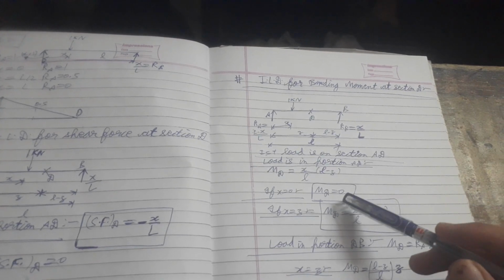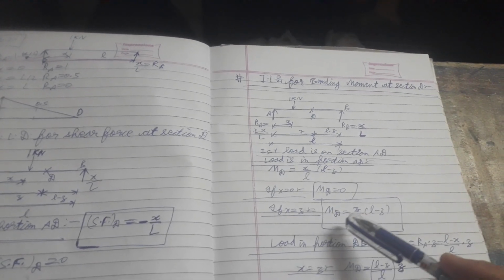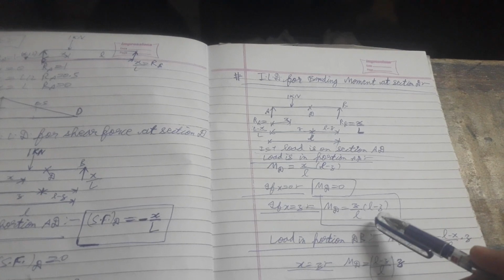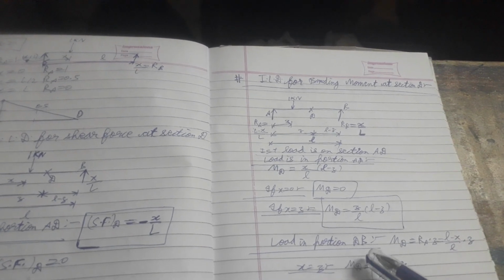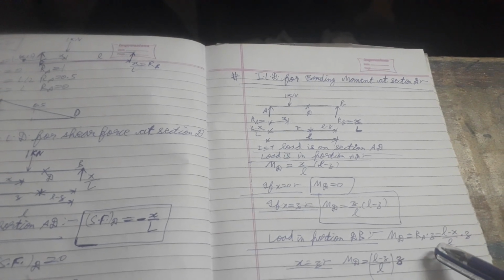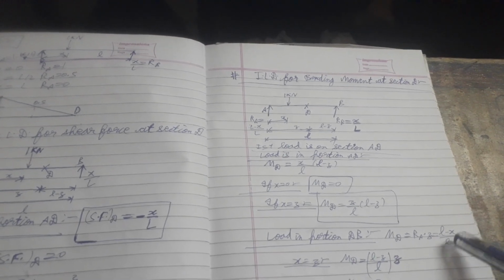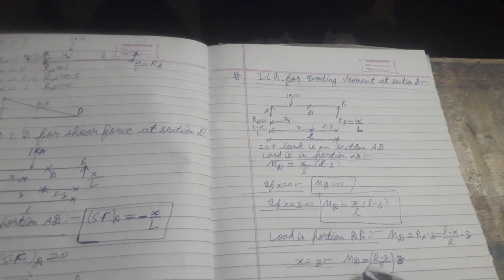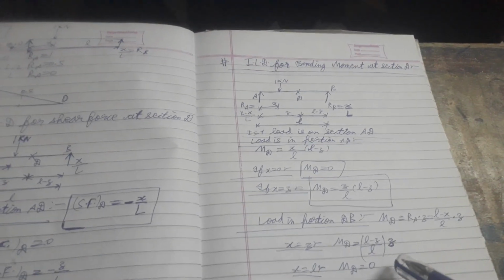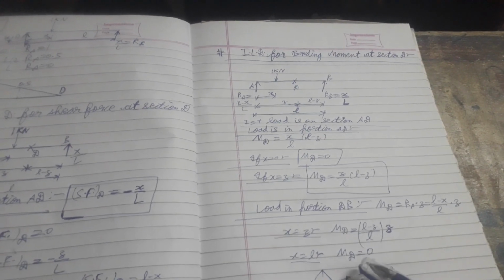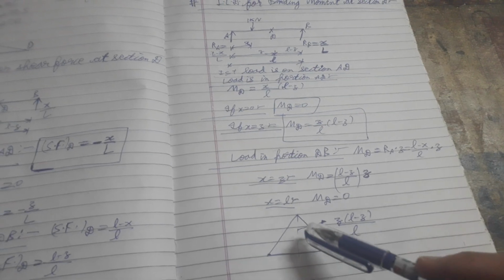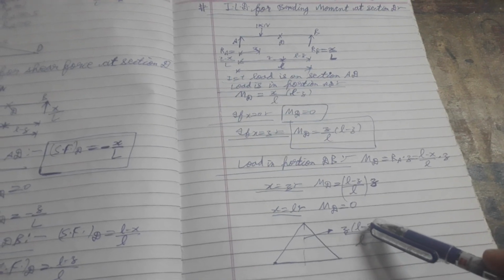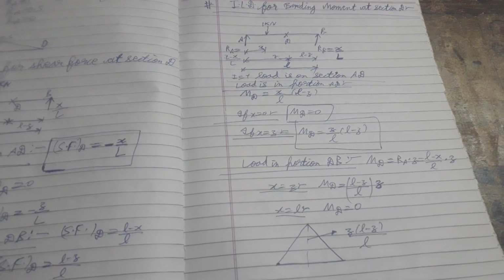If x is equal to 0, MD is equal to 0. If x is equal to Z, then MD is equal to Z by L into L minus Z. Load in portion DB, MD is equal to RA into Z is equal to L minus x by L into Z. X is equal to Z, MD is equal to L minus Z over L into Z. X is equal to L, MD is equal to 0. Then here it can be the influence line diagram. This can be the Z into L minus Z by L.